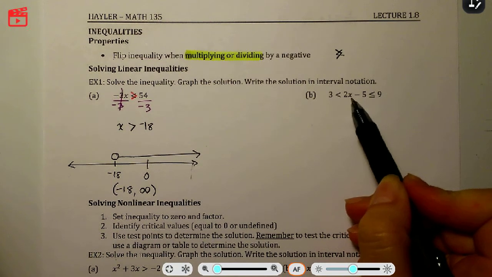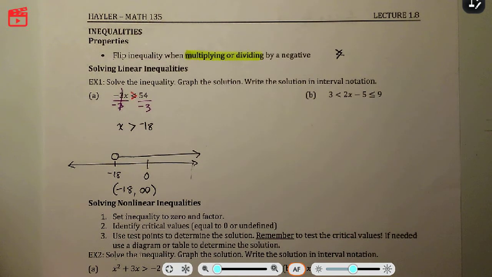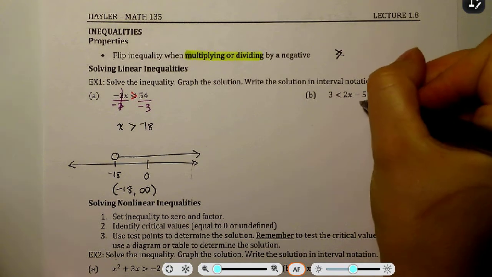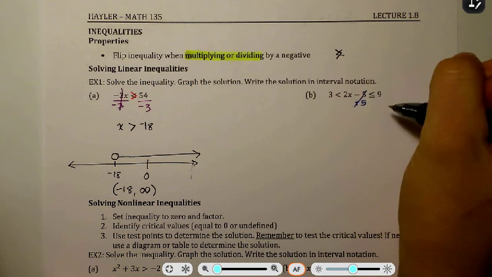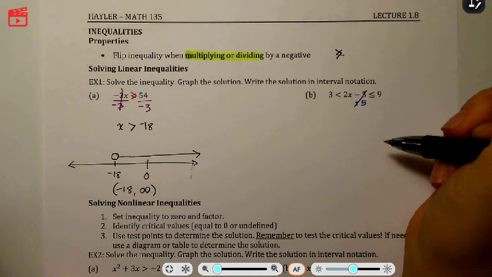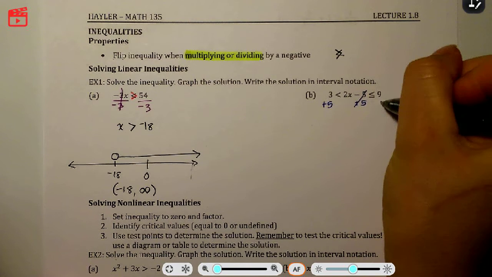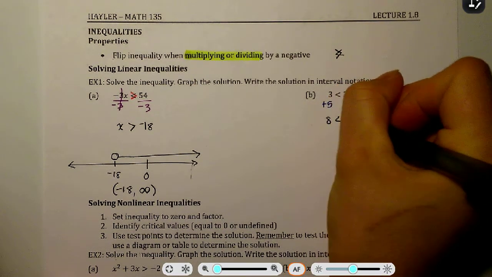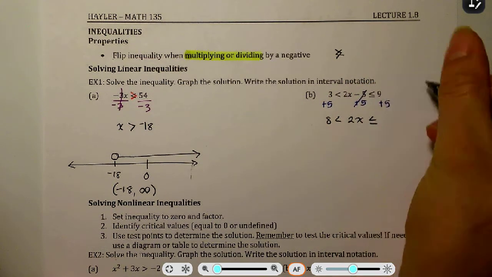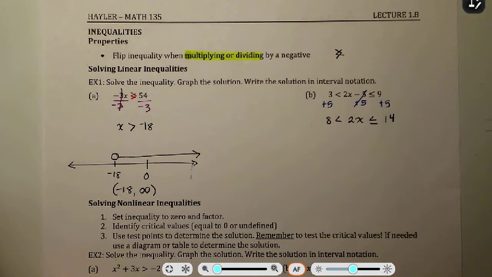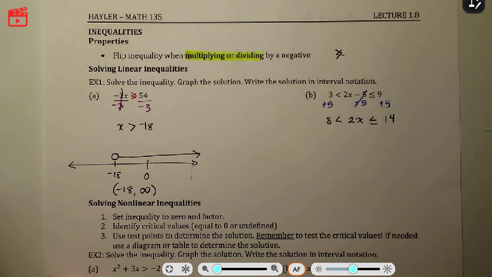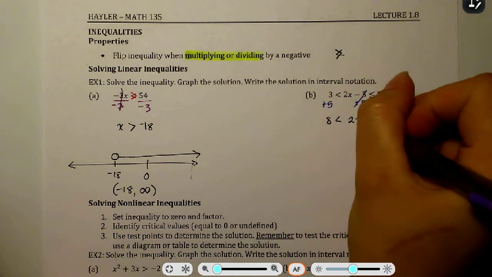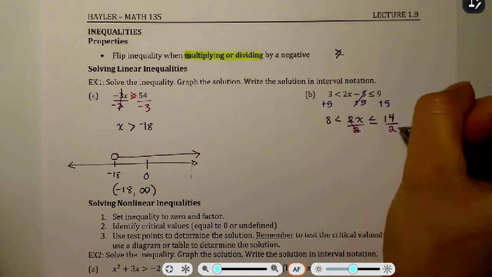So first, let's get rid of the adding or subtracting, which means we're going to get rid of the 5. So we add 5, and that cancels. And we add 5 to the other sides too. Add 5, add 5. That's going to be 8 is less than 2x, which is less than or equal to 14. Oh, x is almost by itself. Let's go ahead and divide both sides by 2, or all sides, excuse me.